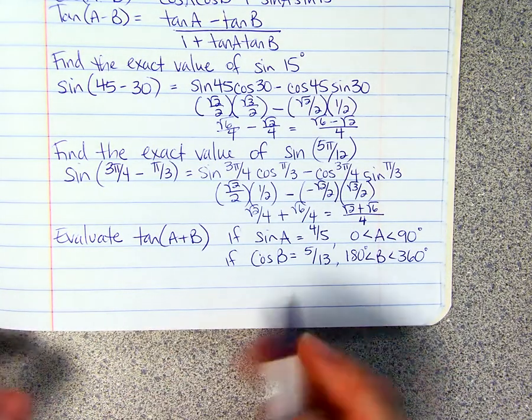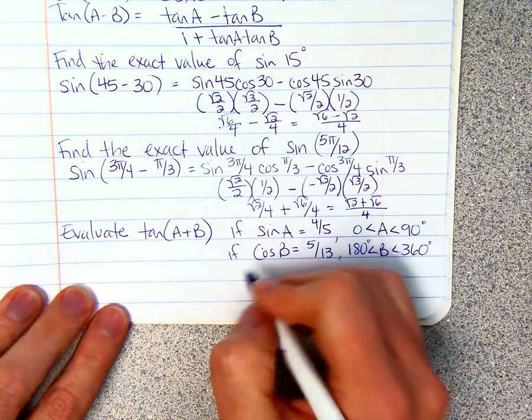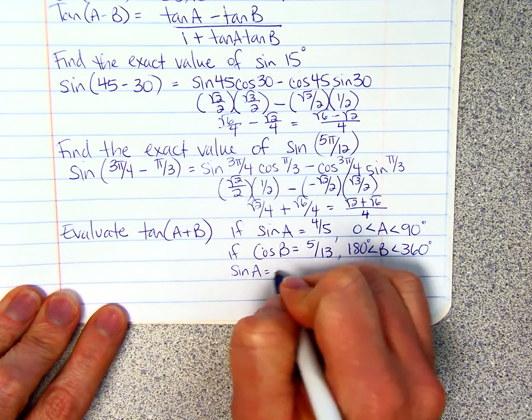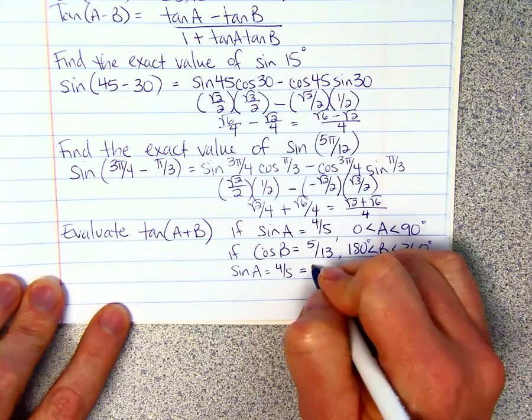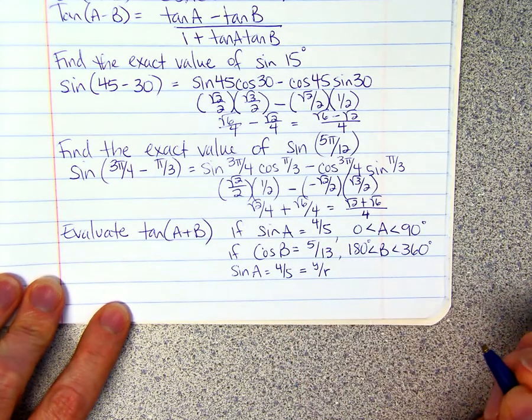So, if the sine of a is 4/5, that's the same as y over r.